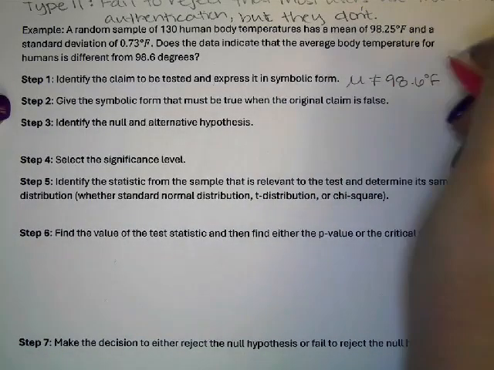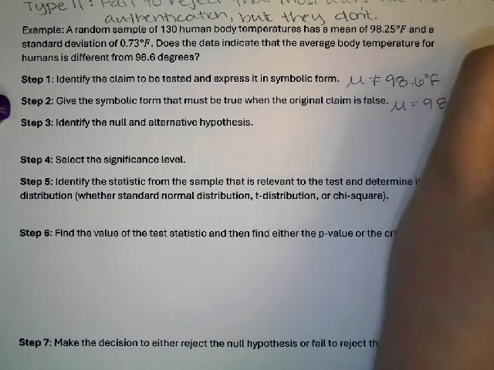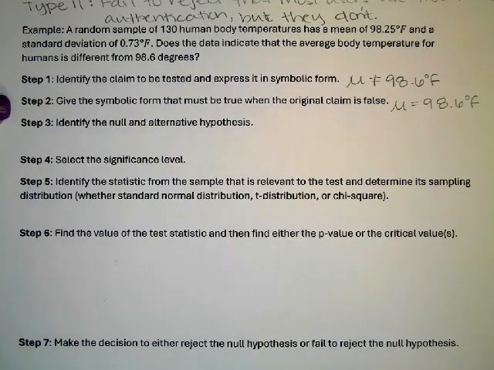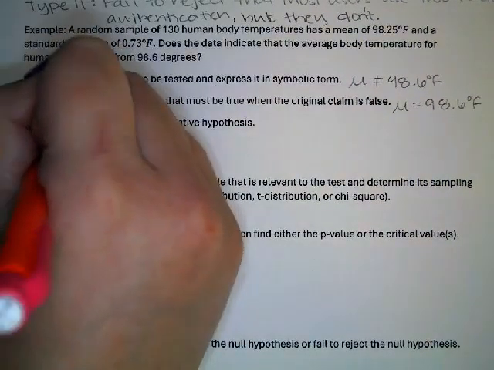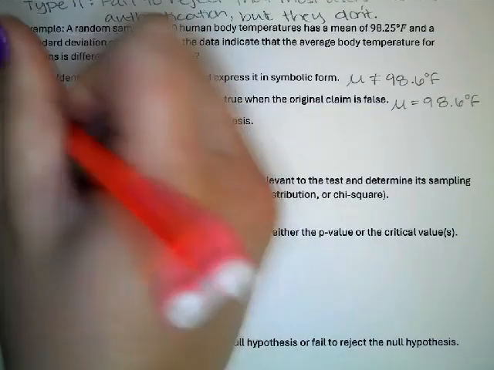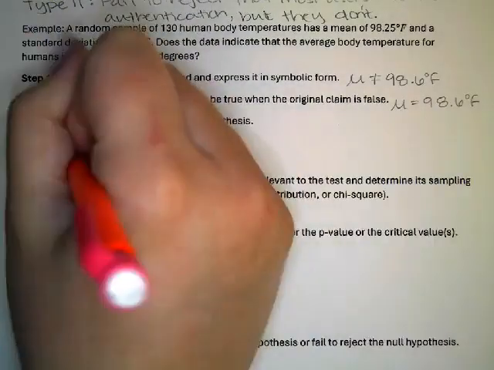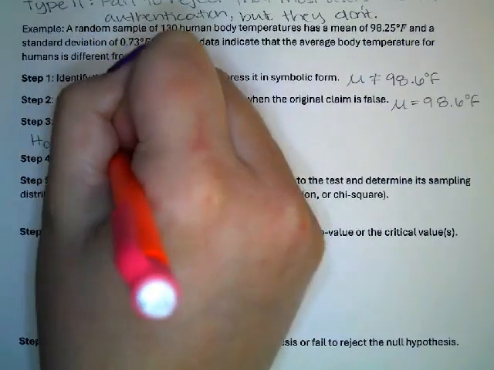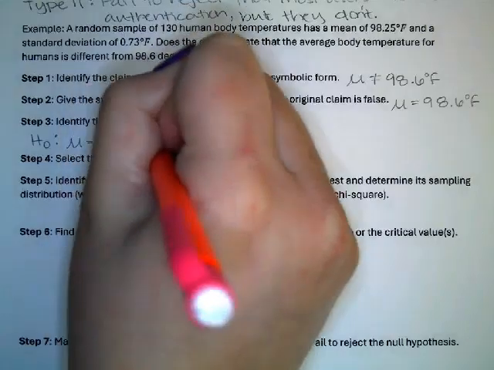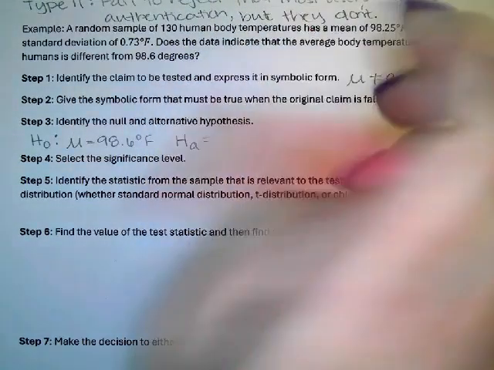So next we have to identify the null and alternative hypothesis, and we're going to do that by saying that the null hypothesis is what we get when we choose equality. So the null hypothesis is the one that has the equal sign. Mu is 98.6. The alternative hypothesis is the other one. So this is going to be mu is not 98.6.